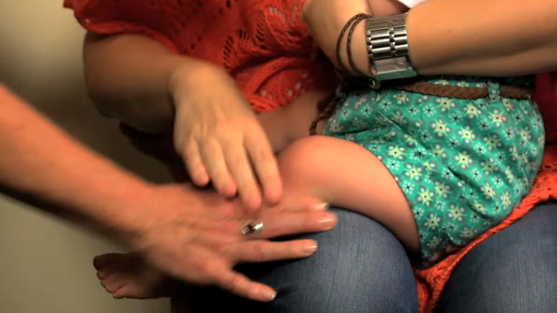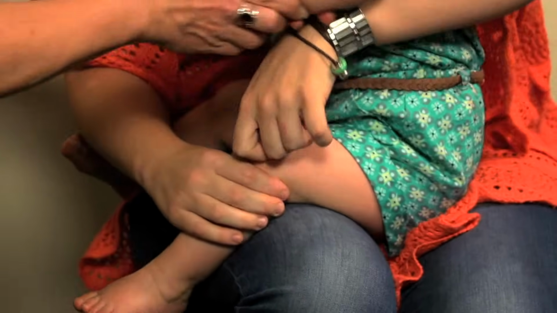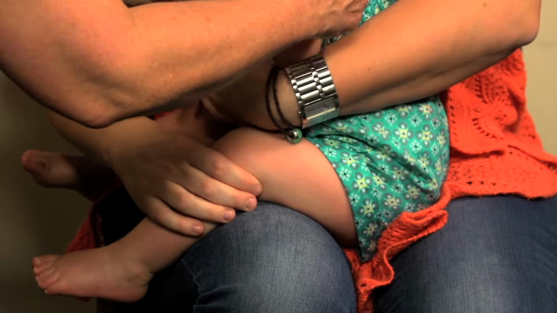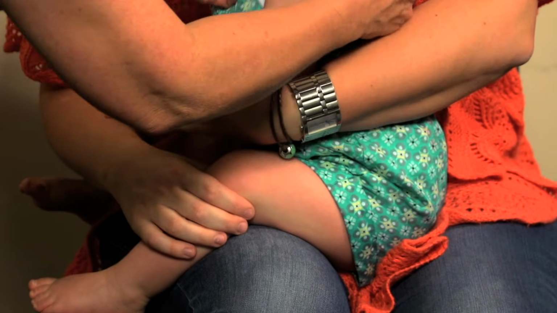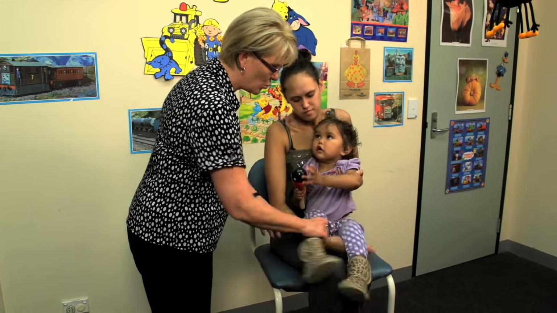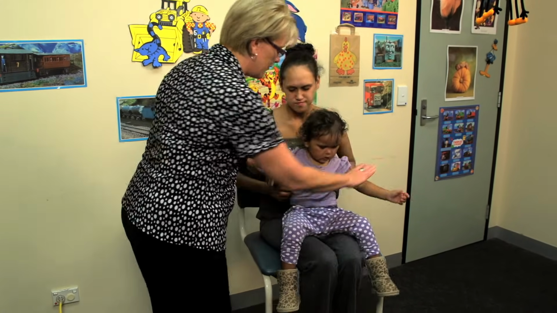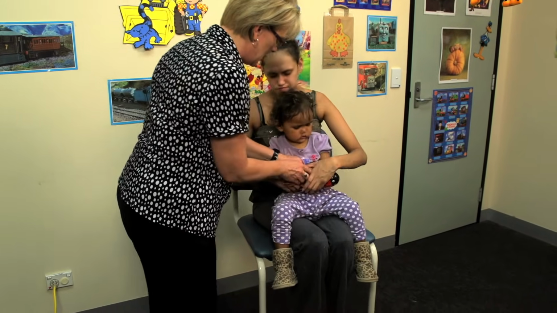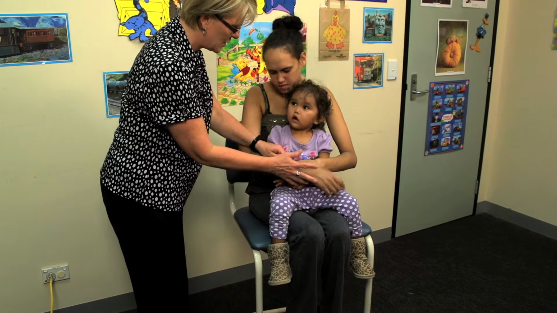Although this is the ideal position, it is more difficult for a parent to restrain the child and can often be a challenge for both the parent and the nurse. An alternative position, as demonstrated with this 18-month-old child, is to position the child facing away from the carer, with the child's legs straddled over the carer's lap.